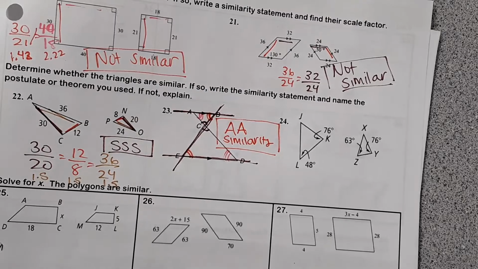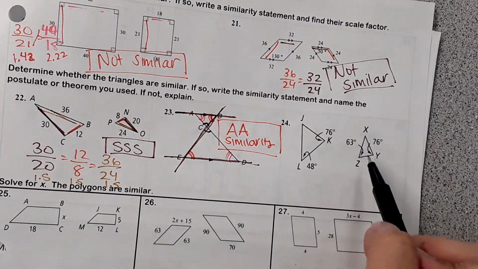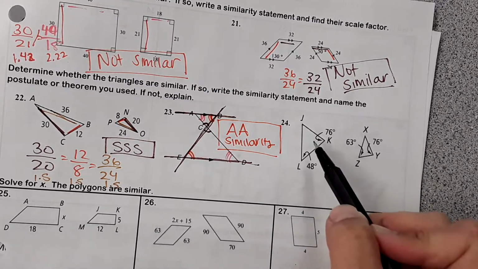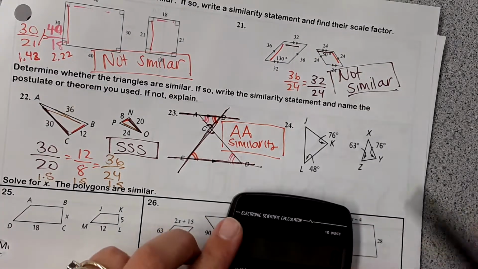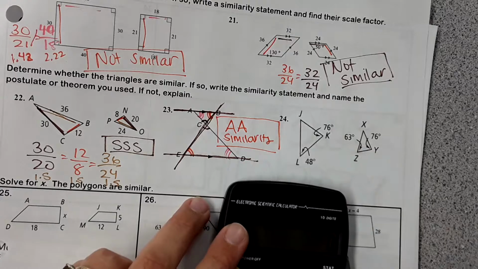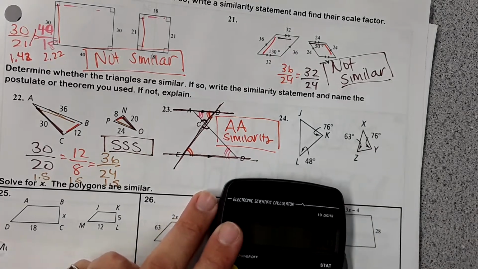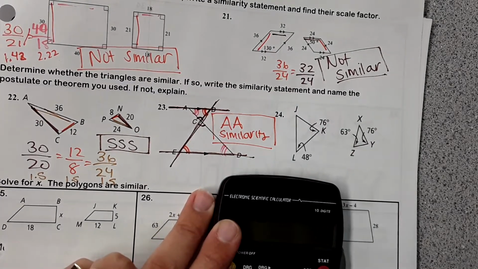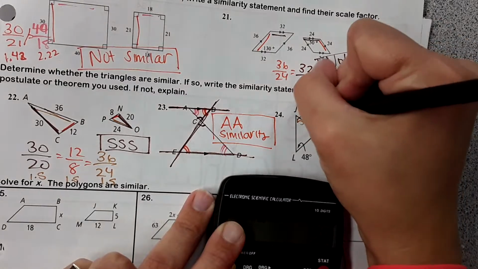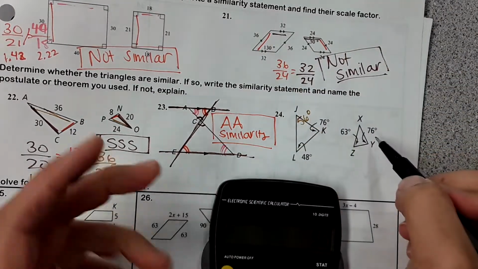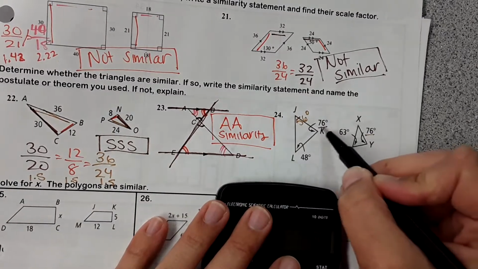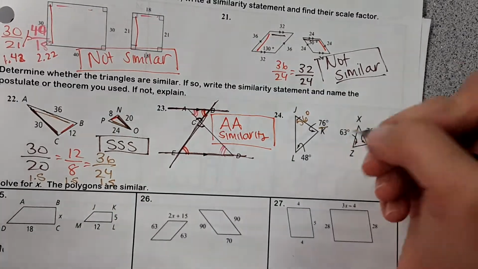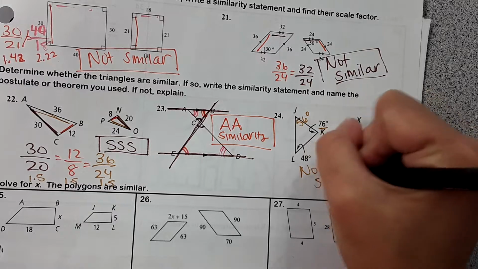And then 24, it's just showing angle measures. If all those angles match, then they are similar. So what I'm going to do is find out this third angle. So 180 minus 76 minus 48 gives me this angle here, 56 degrees. If two of the angles match, then they're similar. However, I have 76 that matches and nothing else. So these are not similar.